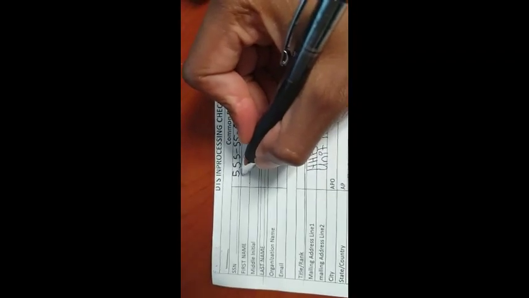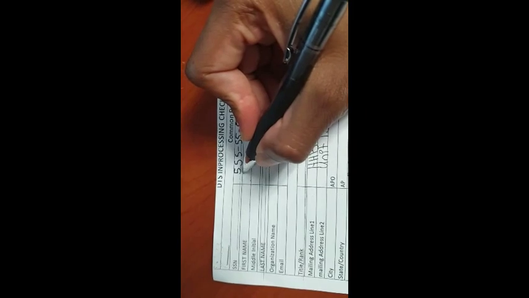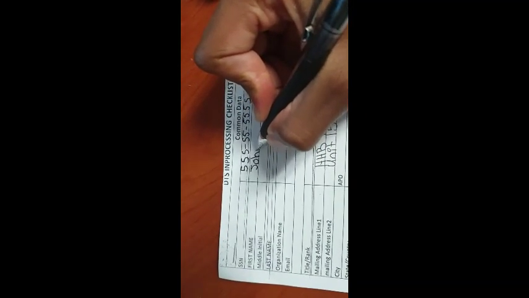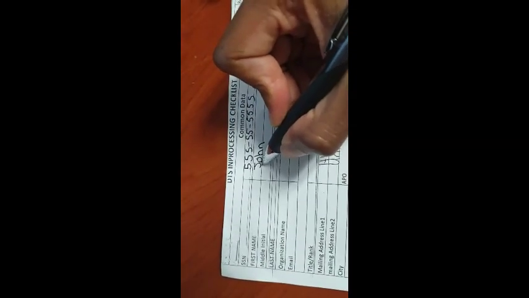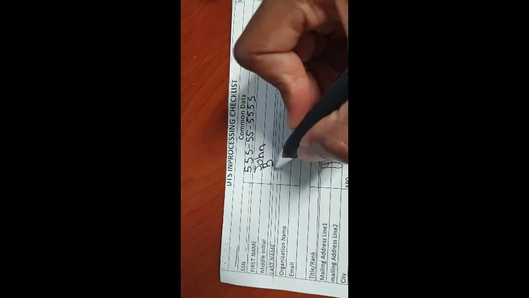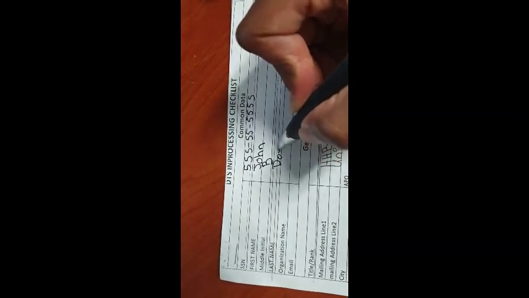Okay, so what we're doing now is we're filling out the DTS and processing packet step by step. So here we go. First off, you're going to go to Social Security, type in or write in your full social. Next, you're going to write in your first name, middle initial, and then your last name.